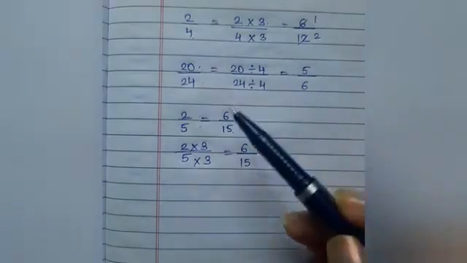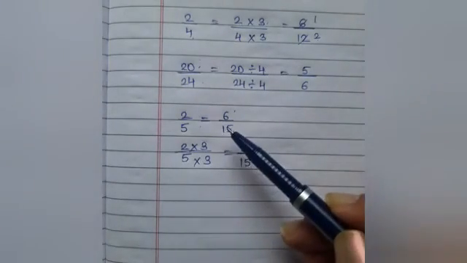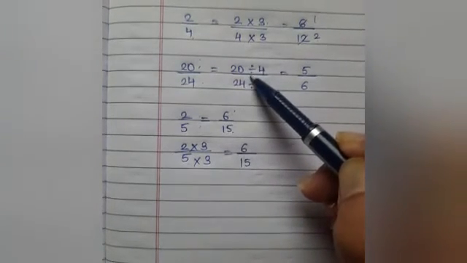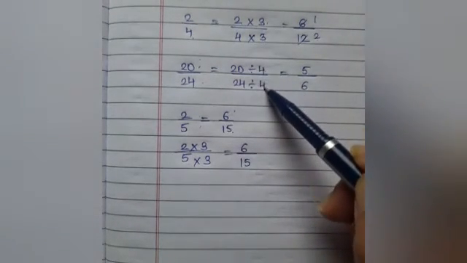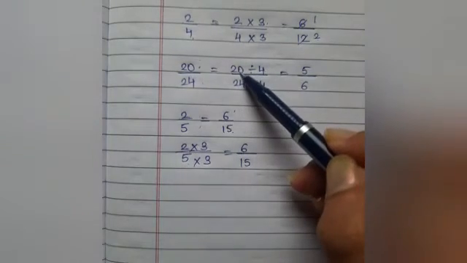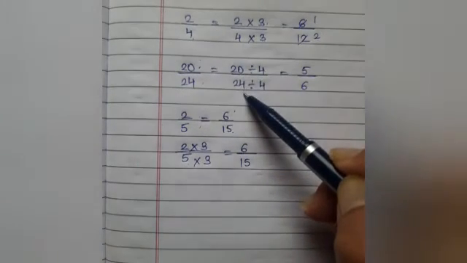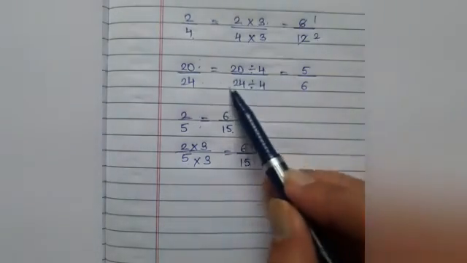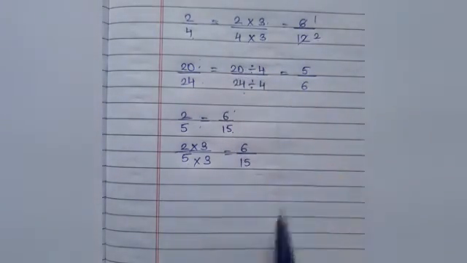Similarly, I can get an equivalent fraction by dividing the numerator and denominator by the same number. We'll see an example with respect to this.